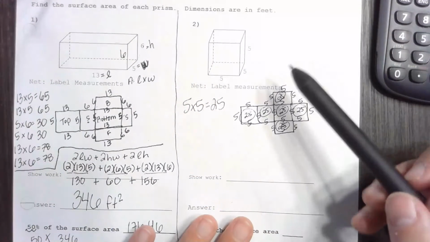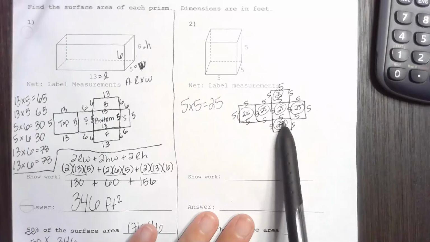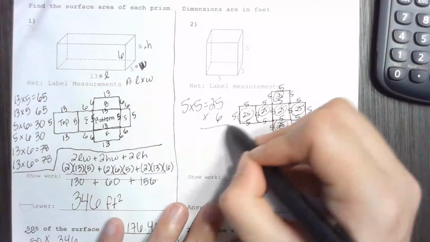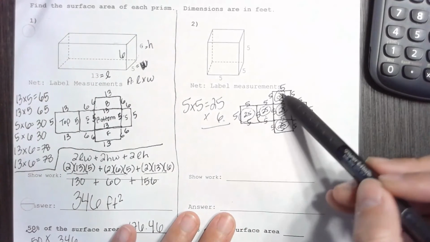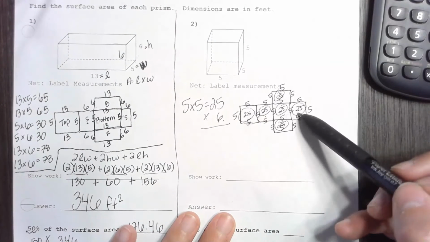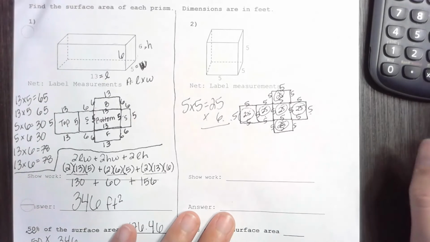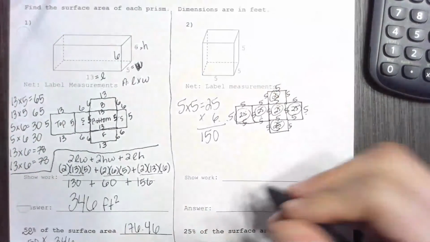So a couple ways we can do this is we can just add 25 plus 25 plus 25 plus 25 plus 25 plus 25, or we can just take 25 times 6 and that will give us the same answer. And I got 6 by adding up all the sides. There are 6 sides to a cube. All of them had an area of 25, so you can just take 25 times 6 to get us a surface area of 150.